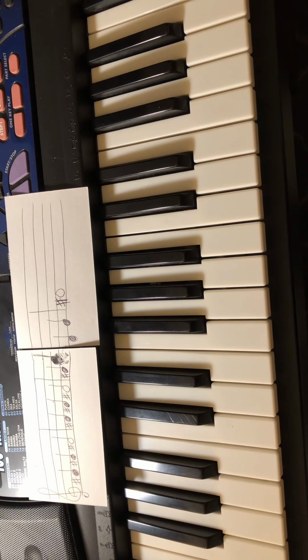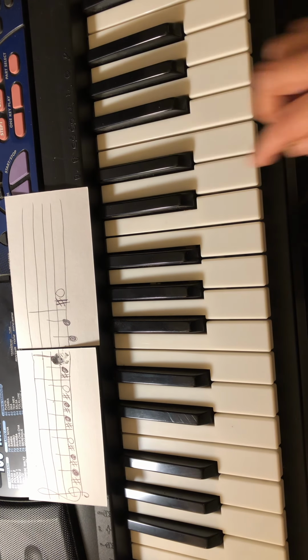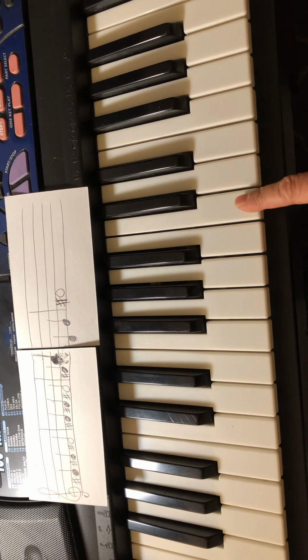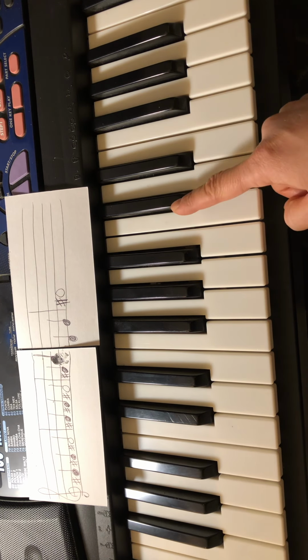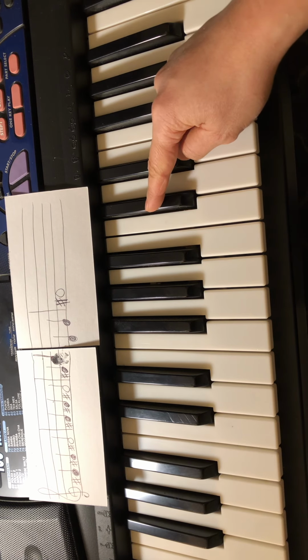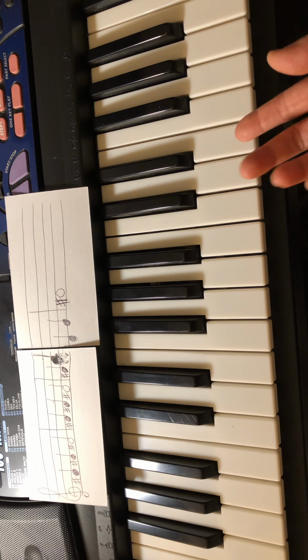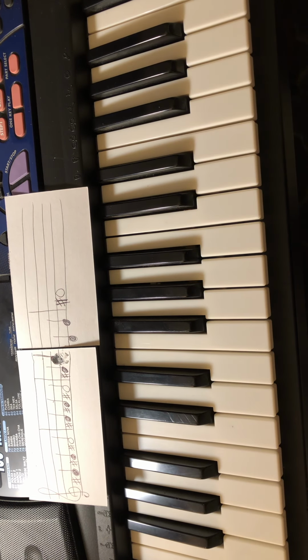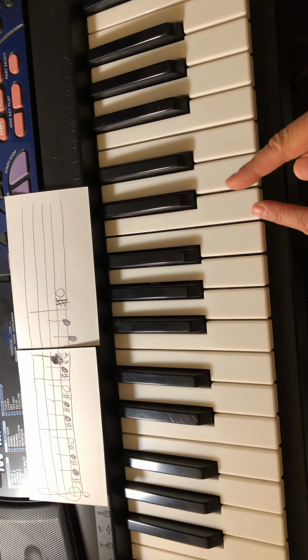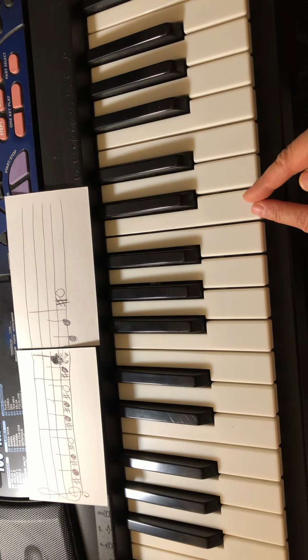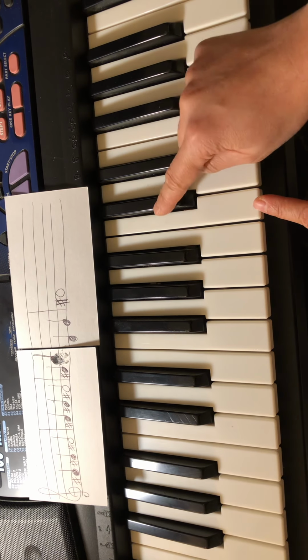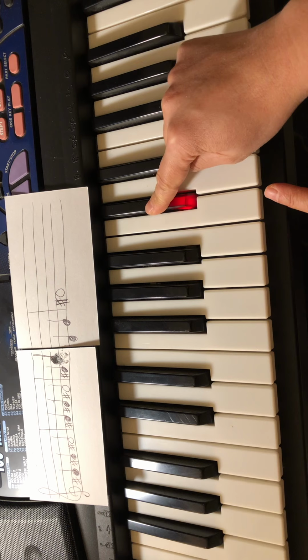Okay, another way would be, can you play me a C? Well, can you play me a C sharp? You know C sharp is one key to the right. So it's this one, right? Some people might say it's this, because one key to the right, but which is closer? This one. So it's one key closest. That would be the sharp. So what is the closest key to the C? Is it this one, or is it this one? It's this one. So C sharp.